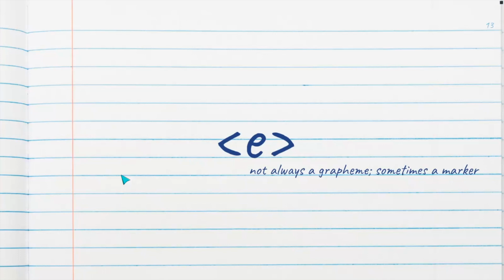The difference is this. Our students need to understand that in words, there are graphemes that make phonemes, but there are also other letters that have a different job, and that's okay.